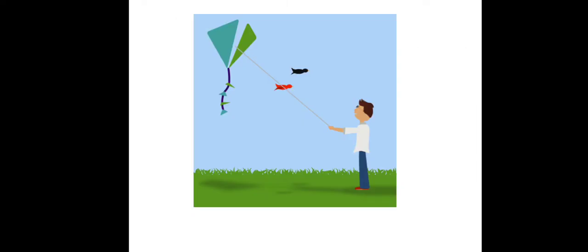Now just imagine a kite. We are holding this kite using a string. If the kite tries to move upwards, we will try to resist that force by holding the string in this particular direction and exerting a downward force, so that we can bring the kite downwards or at least prevent it from going upwards.